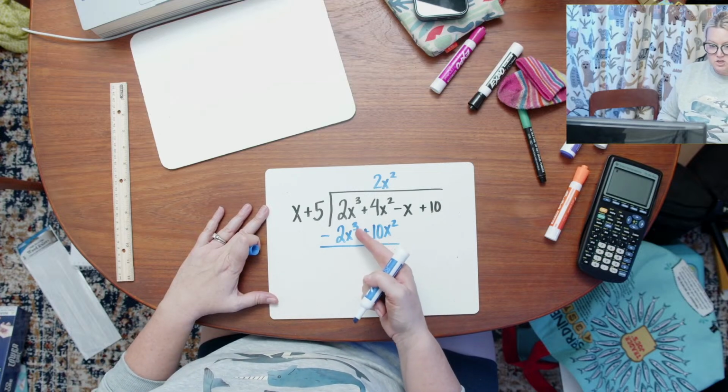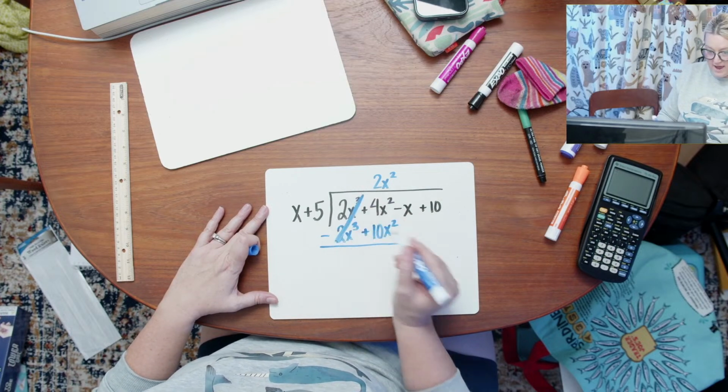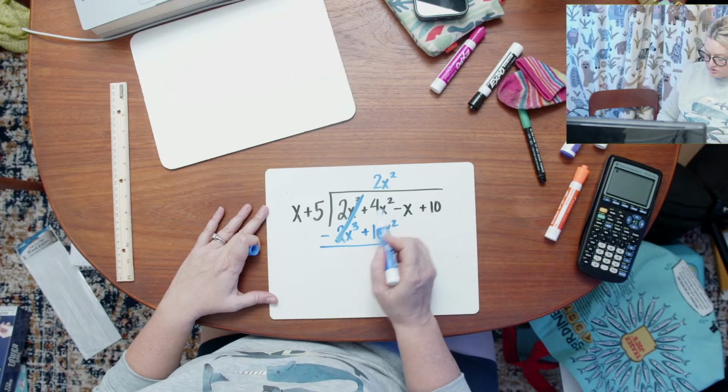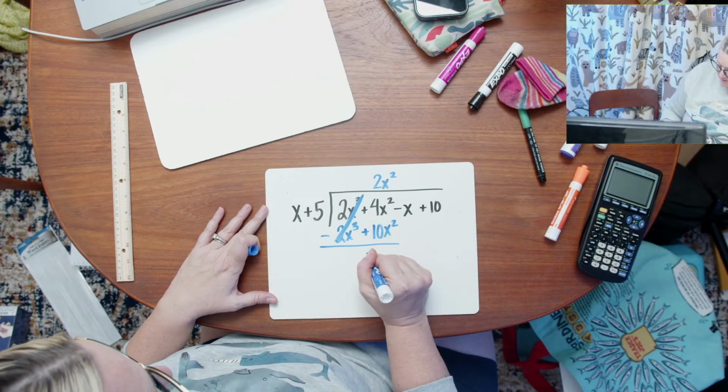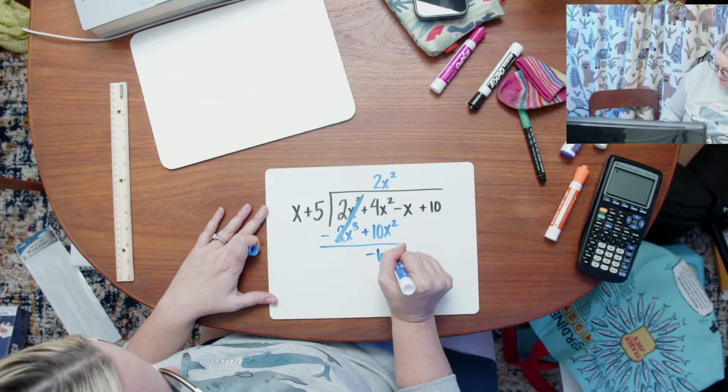So the 2x cubed minus 2x cubed, they go away. 4x squared minus 10x squared is going to give me negative 6x squared.